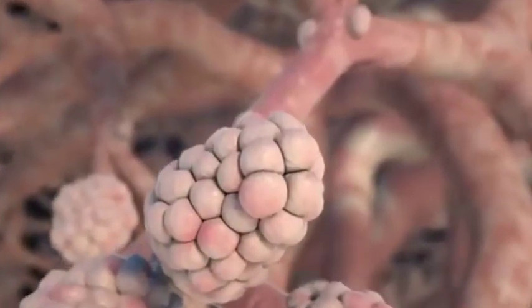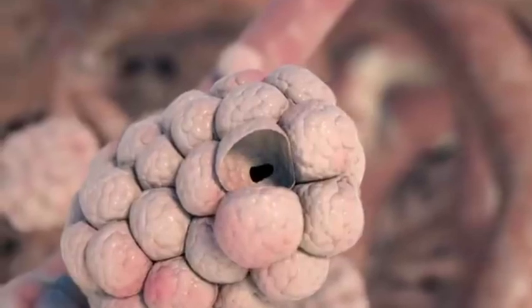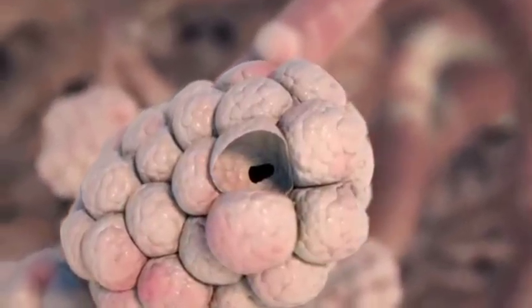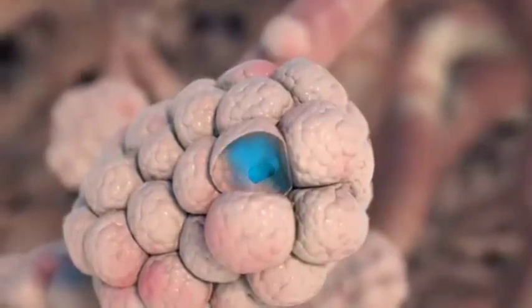Alveoli are largely composed of thin cells called type 1 pneumocytes. These cells are extremely thin, allowing oxygen and carbon dioxide to diffuse. Air, with the required oxygen, enters the alveoli via the alveolar duct. This is where gas exchange begins.